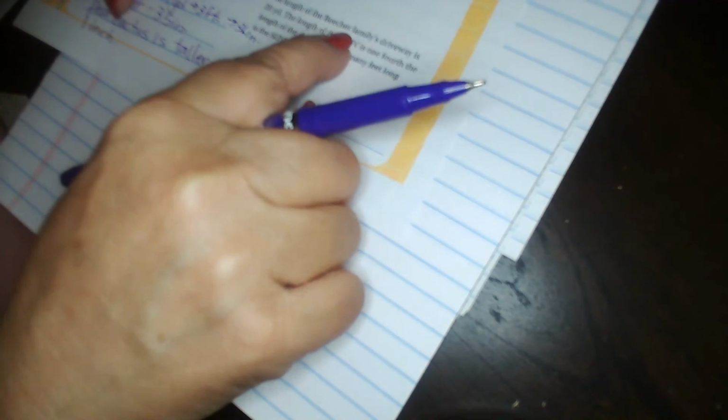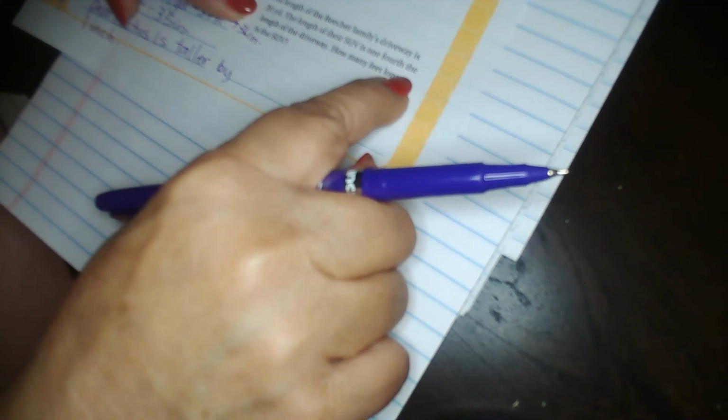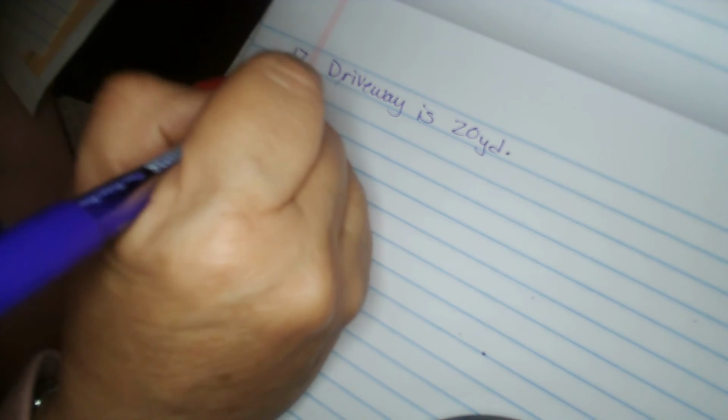Almost done. The length of the Beecher family's driveway is 20 yards. The length of the SUV is 1/4 the length of the driveway. How many feet is the SUV? Okay, so on number 17, we have to look that the driveway is 20 yards and that the length of their SUV is 1/4 the length of the driveway.